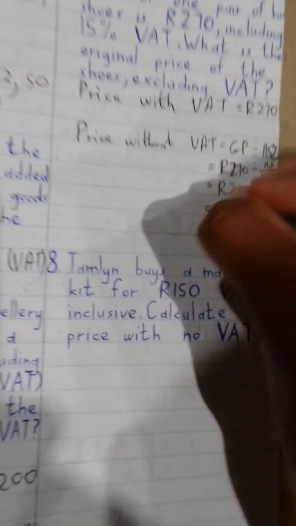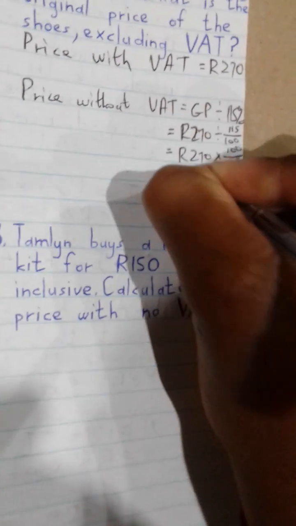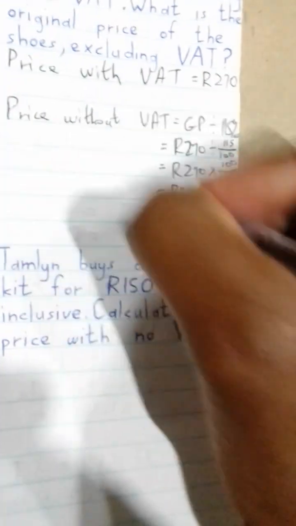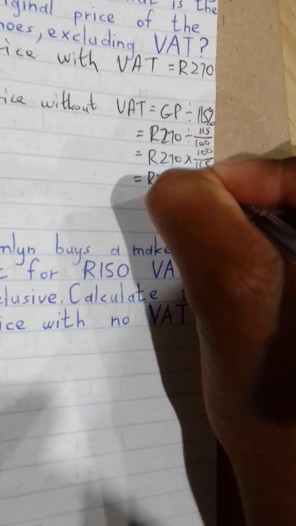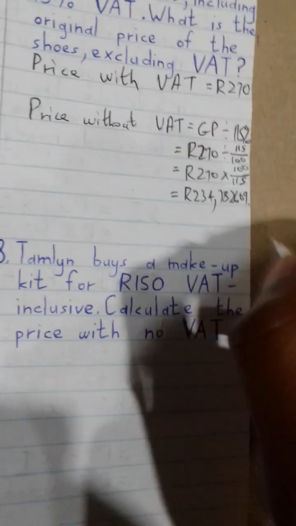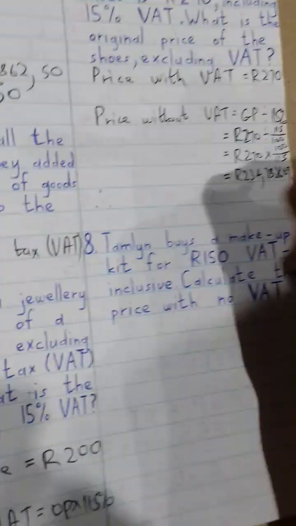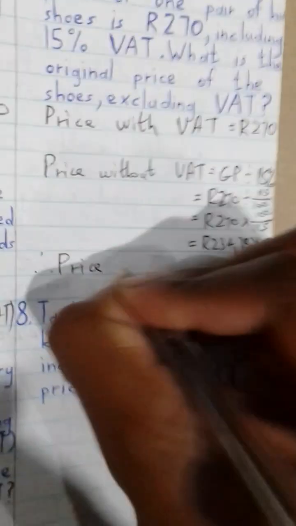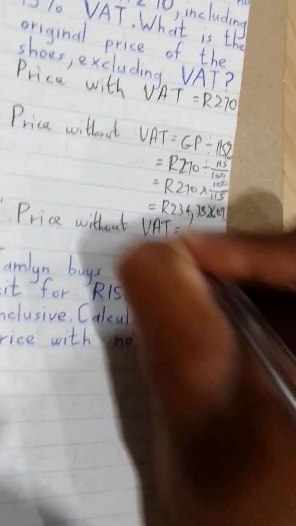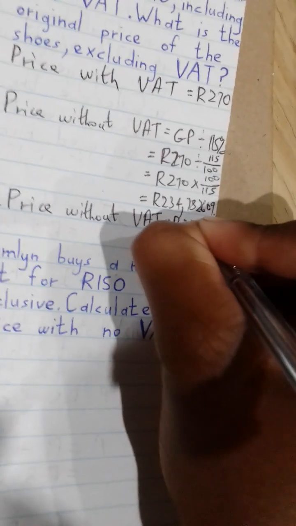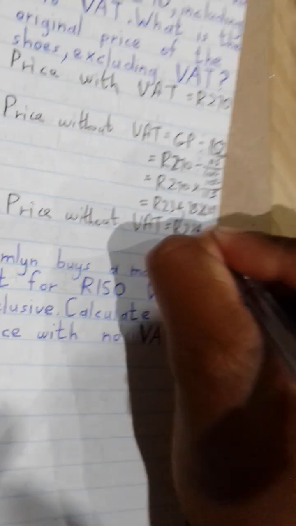Okay, I'm getting 234 rands, 7826 08 like that. So therefore, remember I said 2 decimal places. Price without VAT is R234.78.